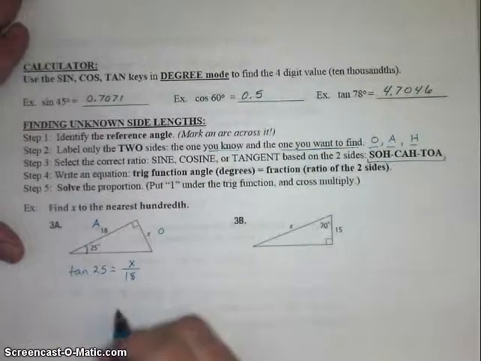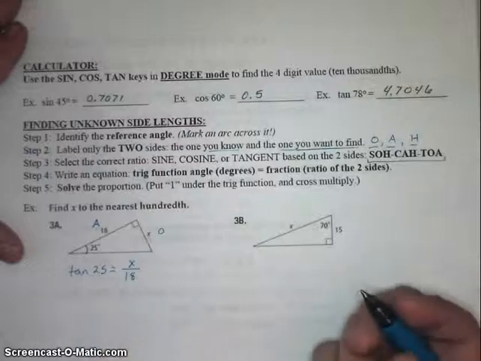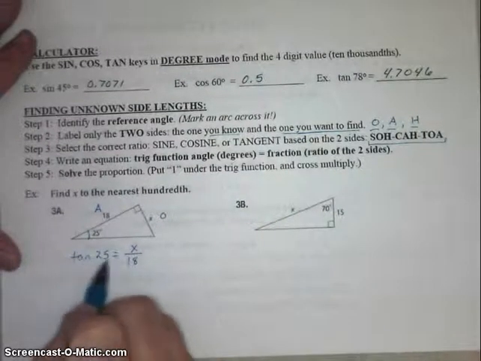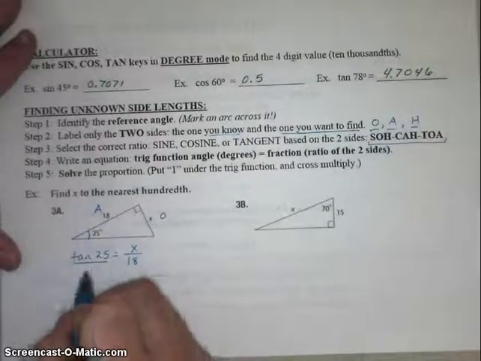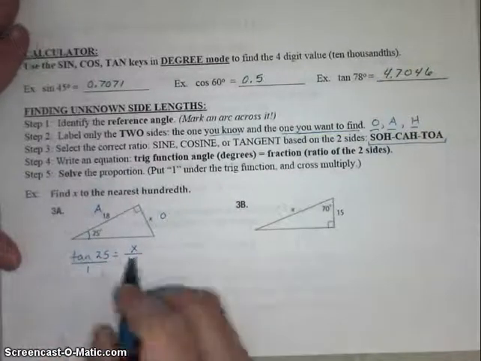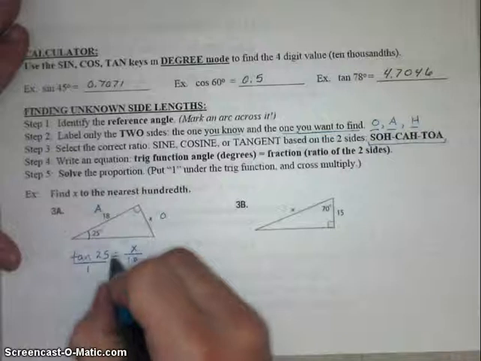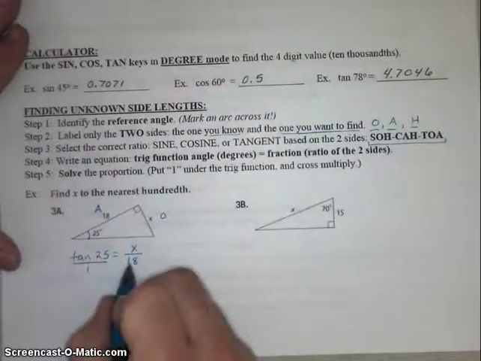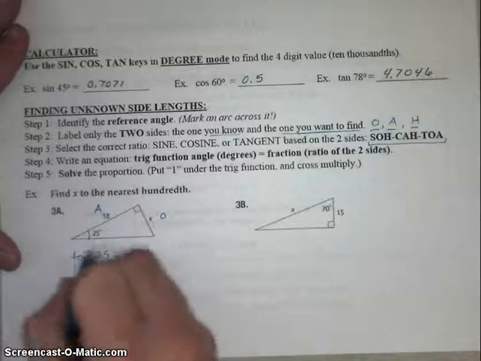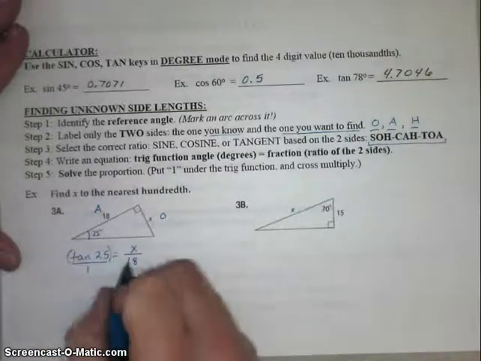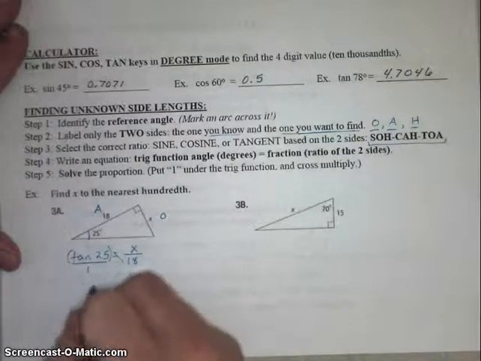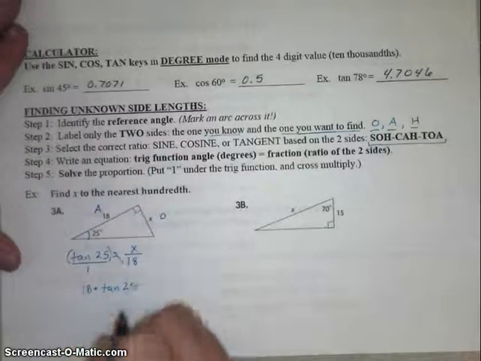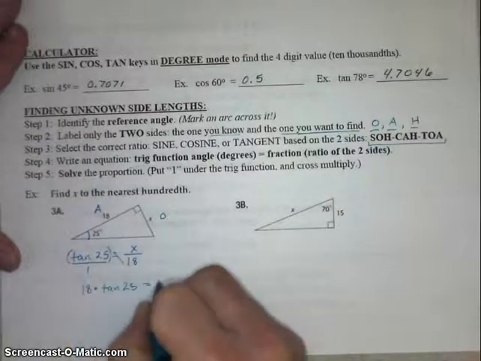And then this is just an equation. Now, you could set this up as a proportion, and that's how we're going to do these. But in order for this to be a proportion, this side needs to be a fraction. So I'm going to take this value over 1. And to solve a proportion, we just cross multiply. We take the cross products and set them equal. So we're going to take 18 times that tangent of 25. This is a value that we're going to put in our calculator. So I want to write 18 times the tangent of 25 equals 1 times x, or x.